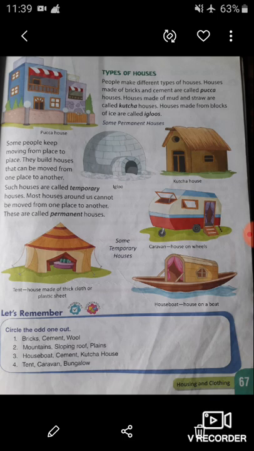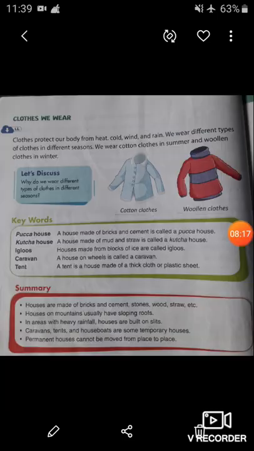Now let's move on to our next topic, that is clothes we wear. So students, people wear different kinds of clothes. We wear different kinds of clothes in summer, rainy and winter seasons. We wear cotton clothes when it is hot, they keep us cool. And we wear woolen clothes in winter because they keep us warm.